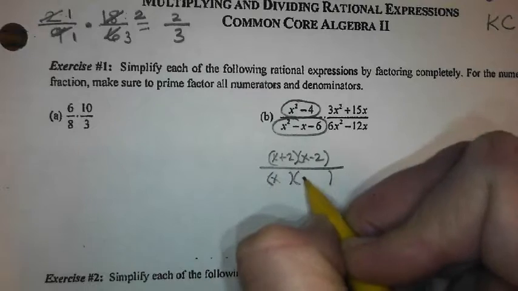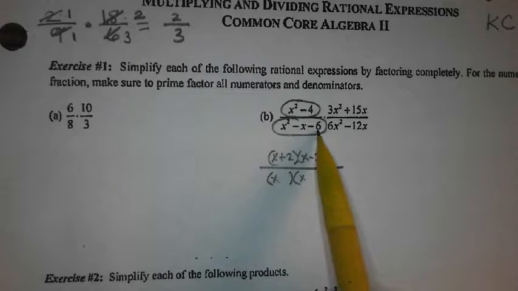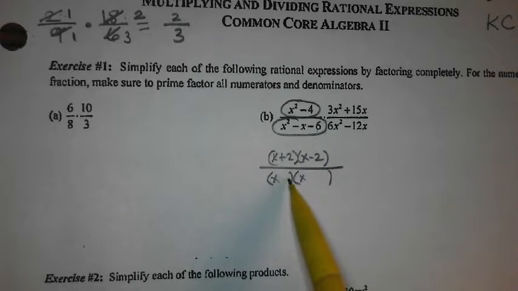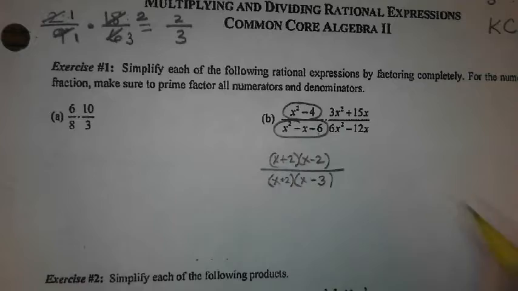So we have x and x. Who can tell me what's going to multiply to get -6 and also is going to work to make our outer and inner be -x? McKenna? +2, -3. Excellent.